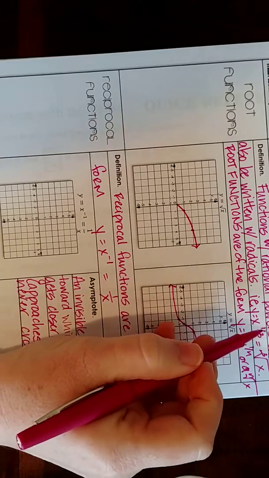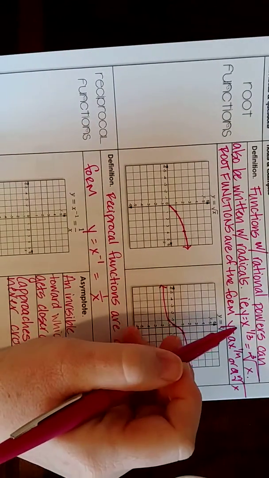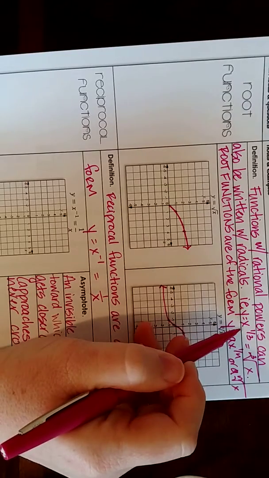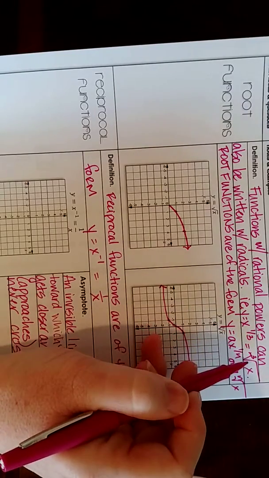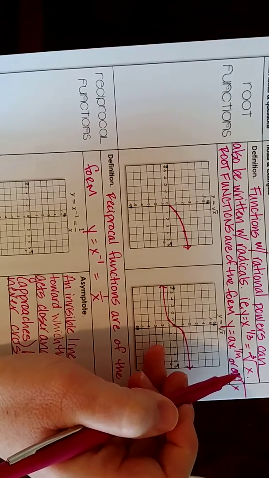Okay. A root function is a function with rational powers, but they are not written in the form of fractional powers, but rather rewritten with a radical. So, for example, y is equal to x to the power of 1/3 can be rewritten as the cubed root of x.